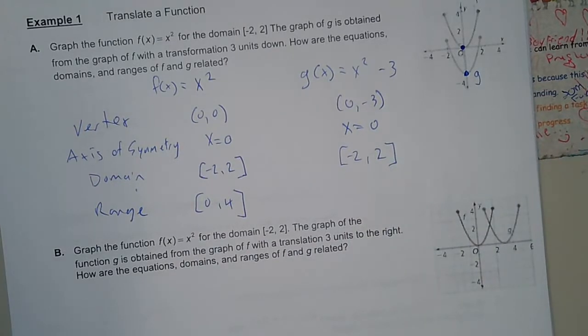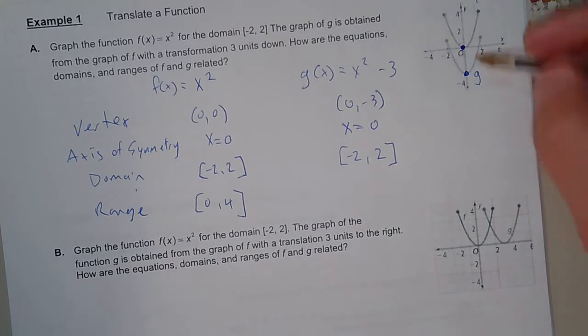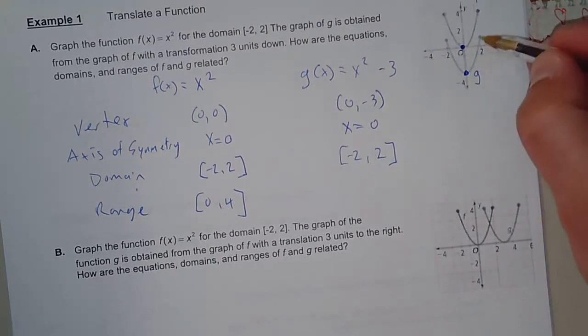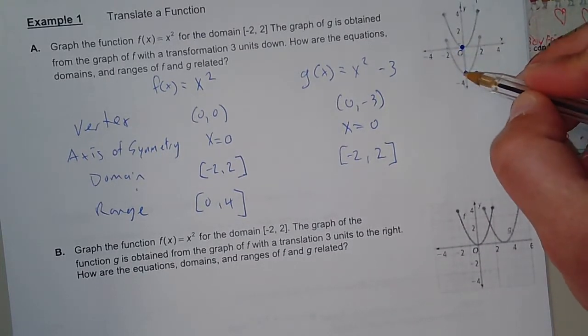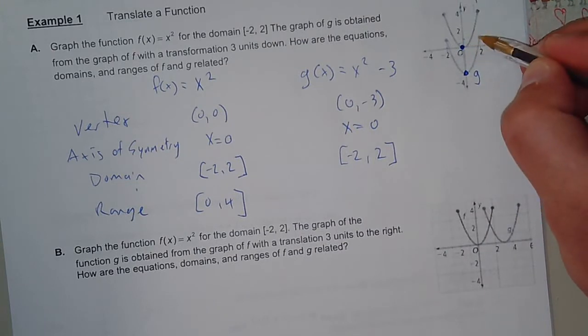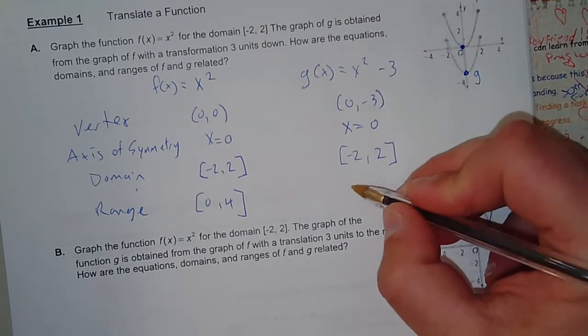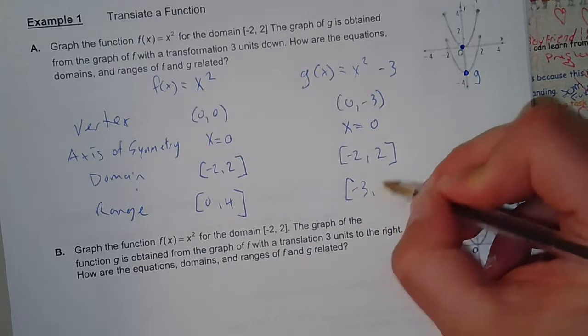But the range is different. Because we shifted the graph down, it now goes to a different low and high point. So the lowest point that this g graph reaches is -3. And the highest that it reaches is 1. So we would say this goes from -3 to 1.